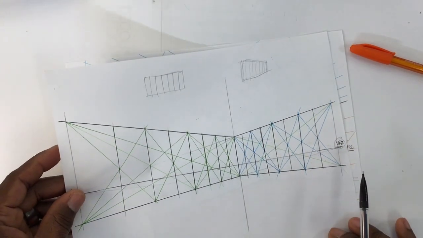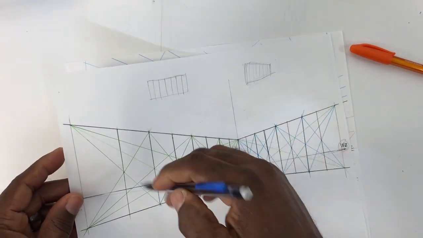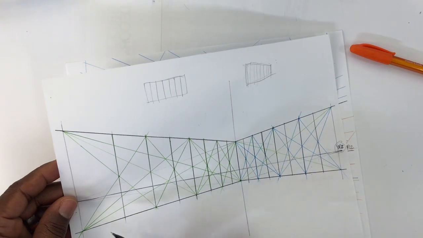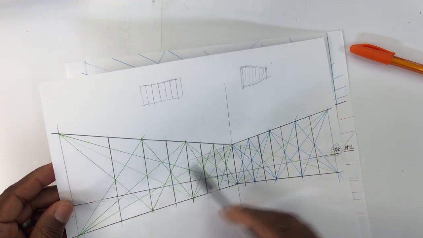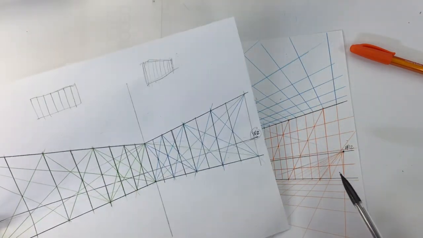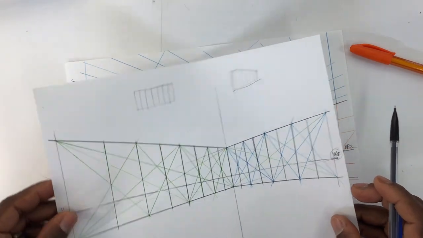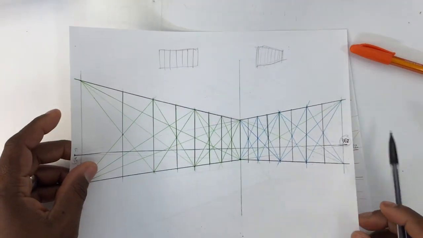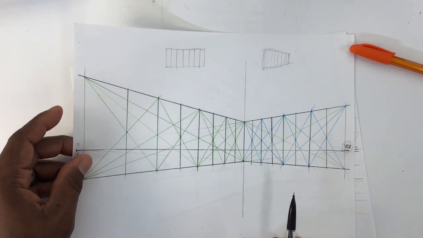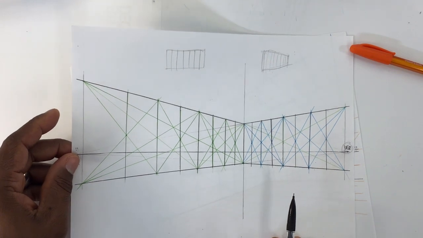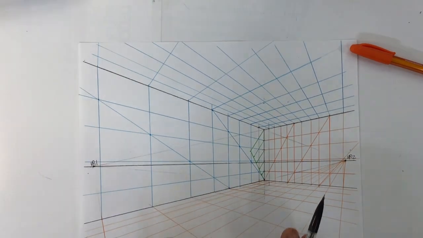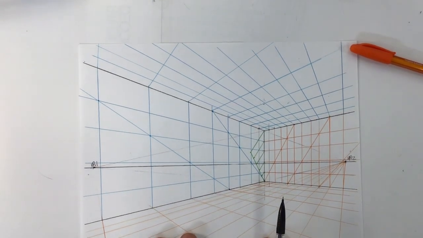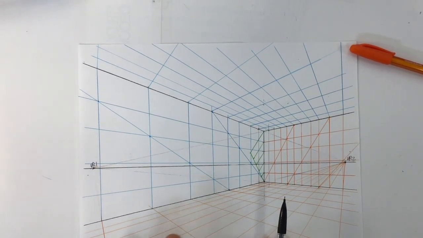This method here, where I just kept subdividing by connecting the corners, this would probably be my second favorite method, and I'll play with that a little bit more to see what I would do with that. I'm sure I'll find a use for that. This is the way. This is my preferred method right here. So try it out.